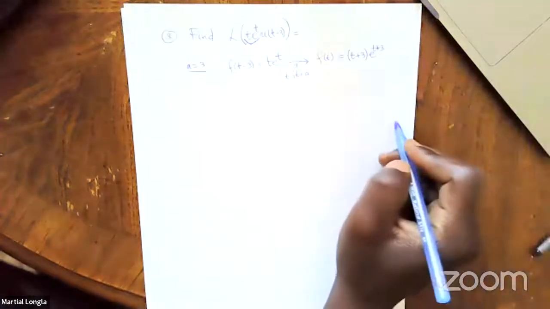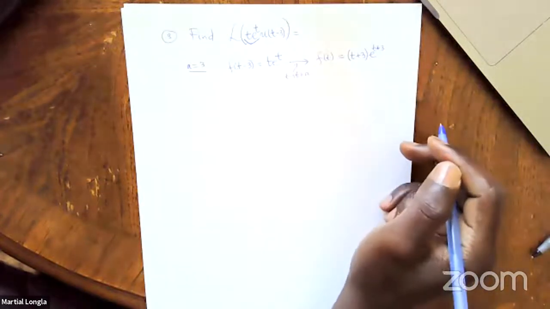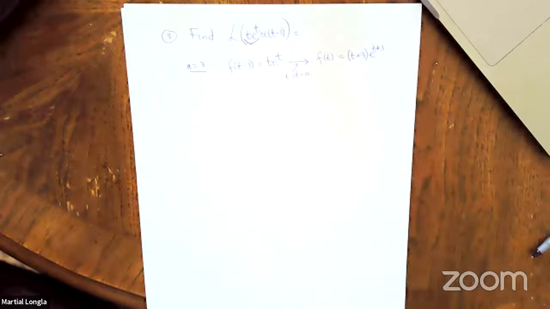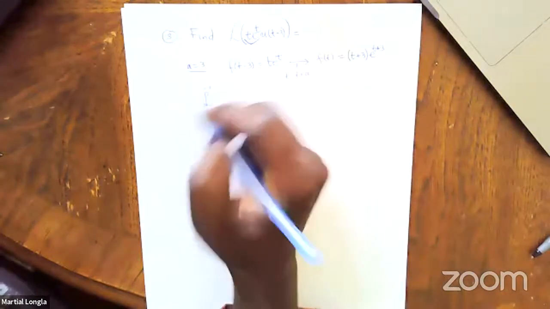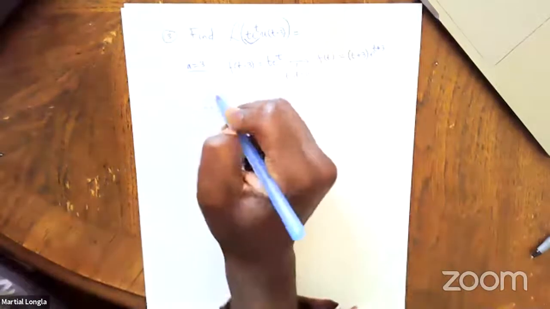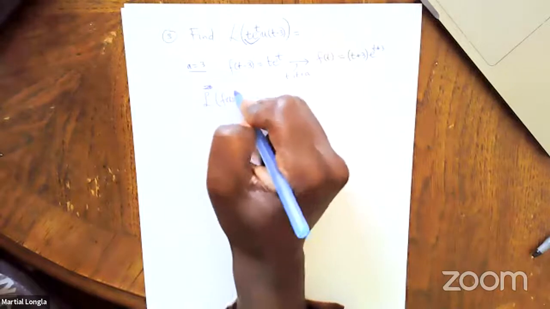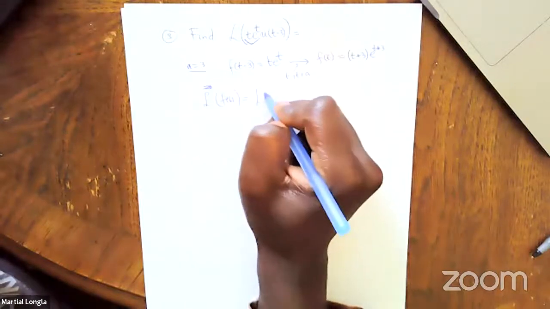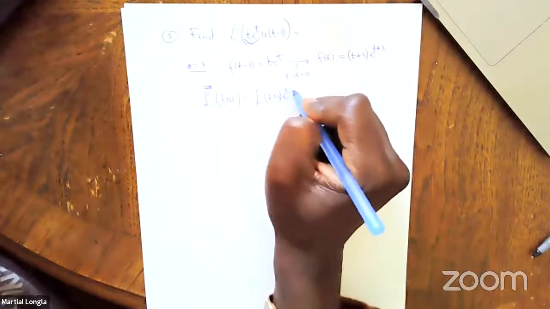That's it. Once you replace that, you have f of t. And now you gotta find not the inverse, but the Laplace transform of f of t, which is Laplace transform of t plus 3 e to the t plus 3.